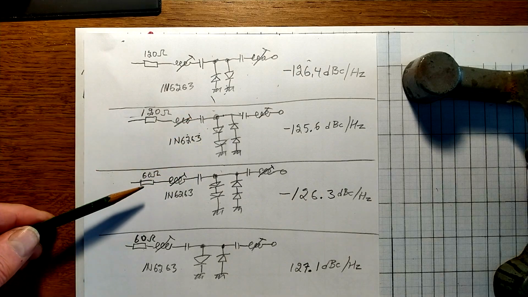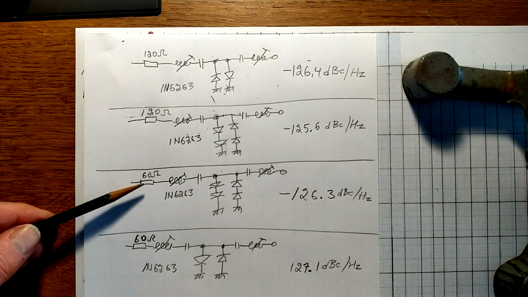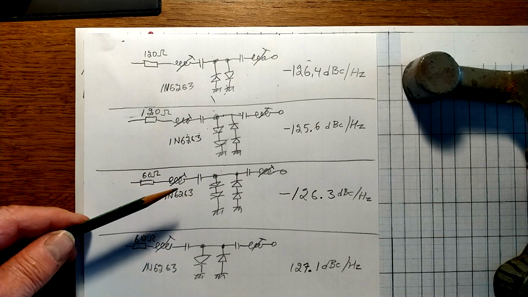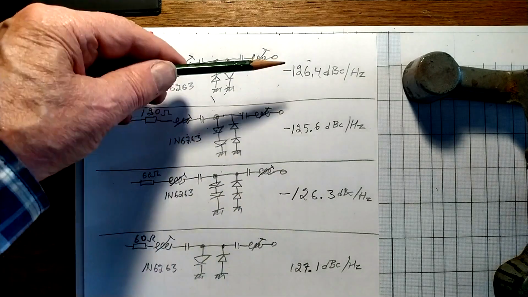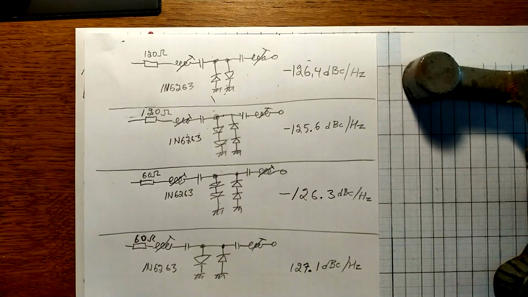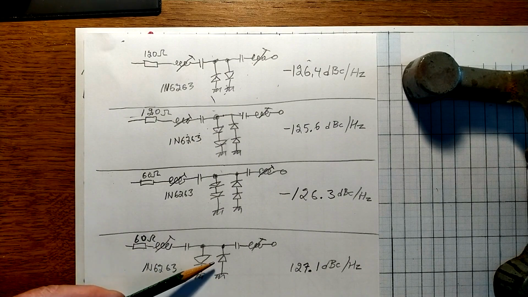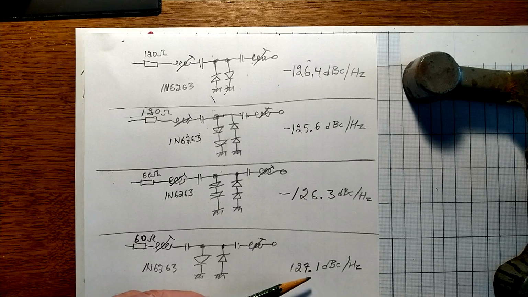So I tried to go to half the resistance, and that improved. I got nearly the same result as here. And then the last step, I kept 60 ohms and just a single pair of diodes, and this is better.